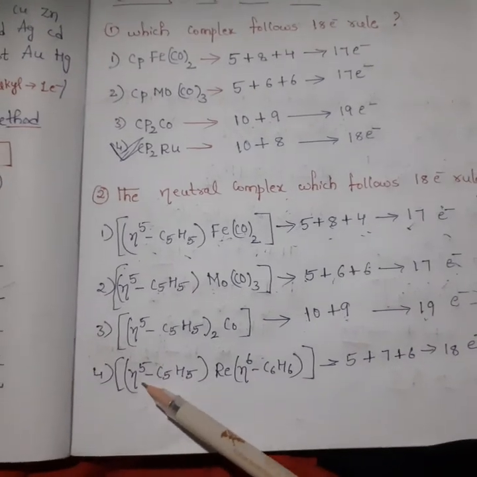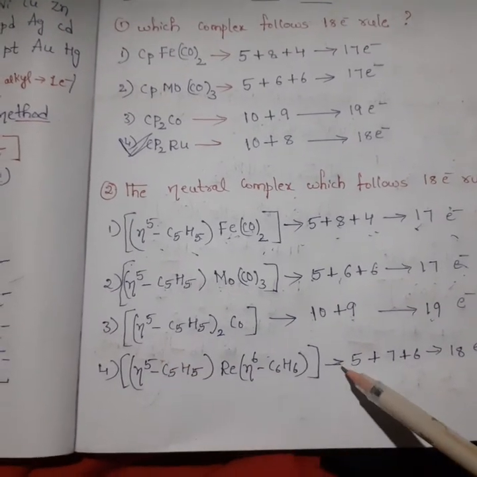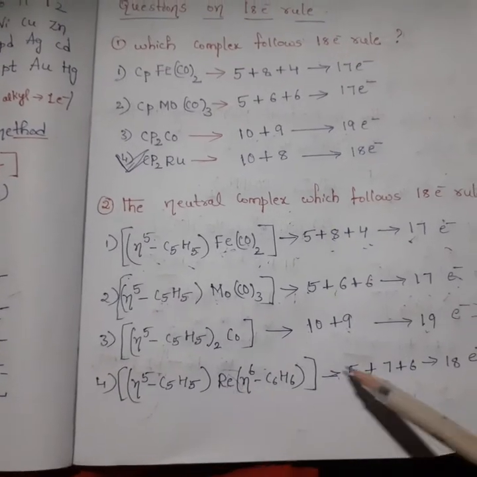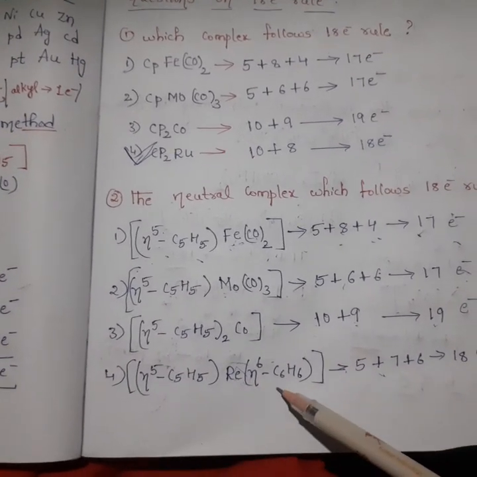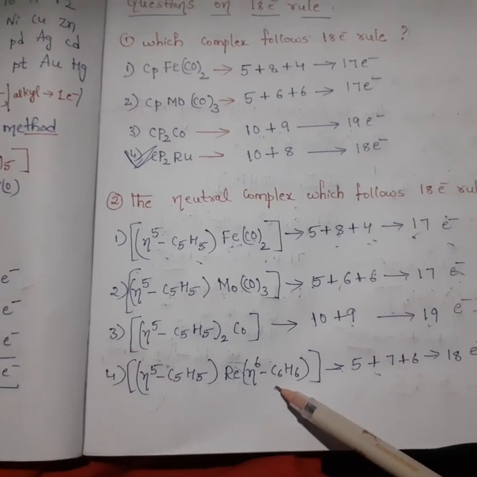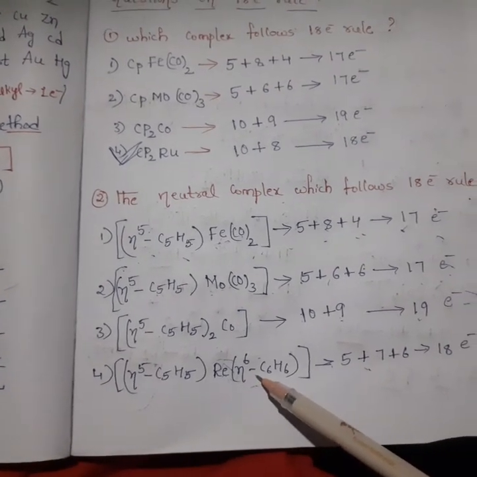Next see here also the hapticity is 5. Next rhenium, so the valency electrons present in the rhenium are 7. If you have doubt, please go through that 3D, 4D and 5D series, means the elements present in those series. Then we will get an idea about the valency electrons.